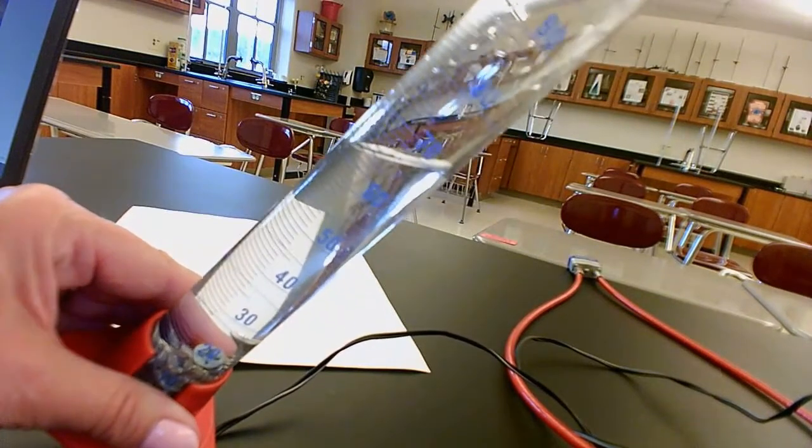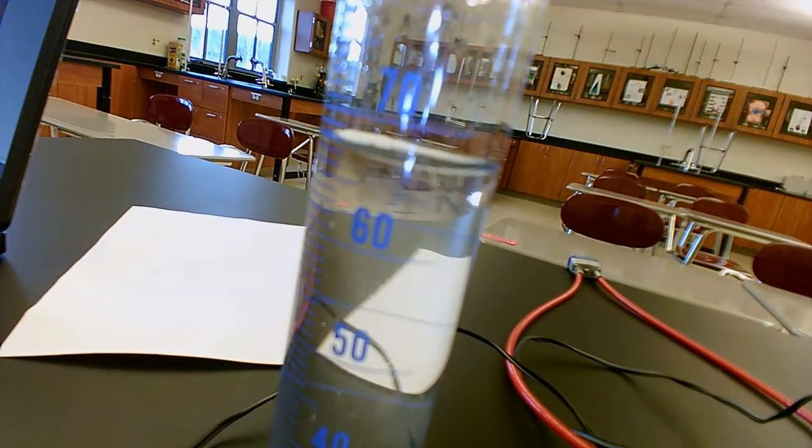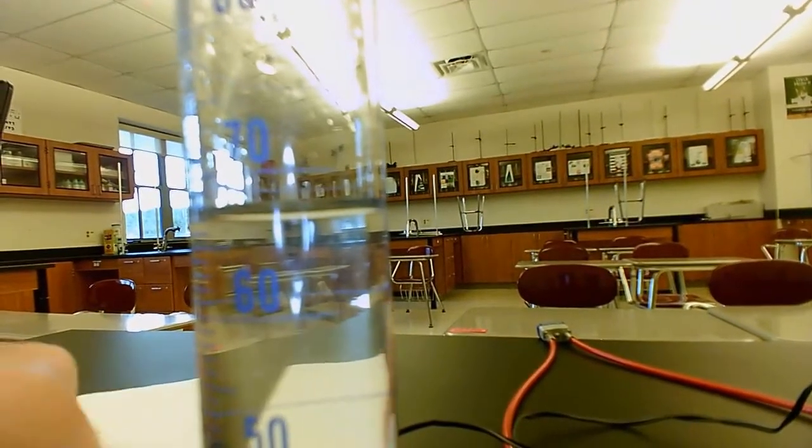Okay, now we have a second volume to record. We're using water displacement to figure out the volume of the screws.